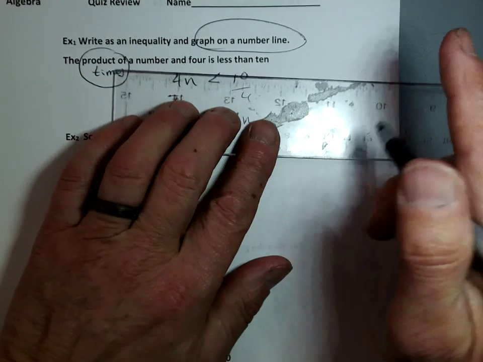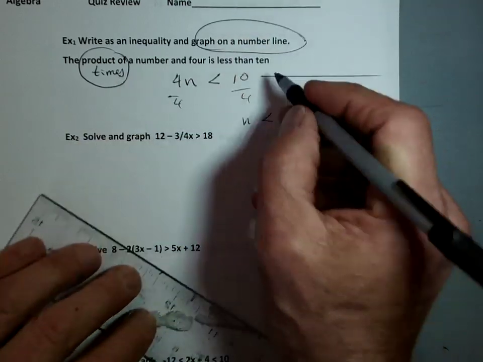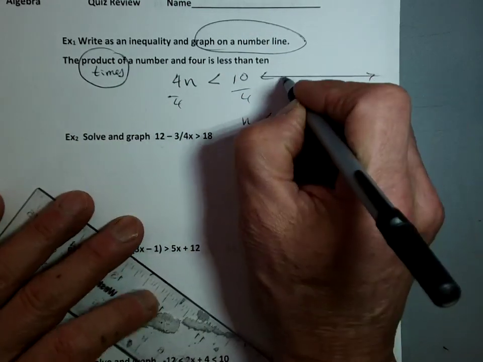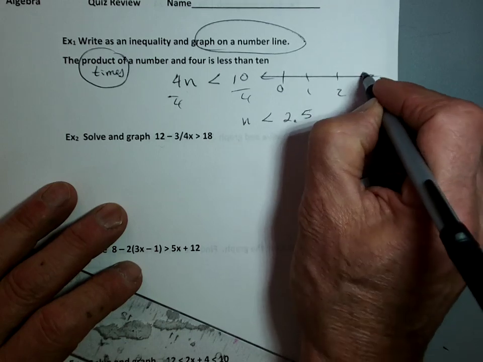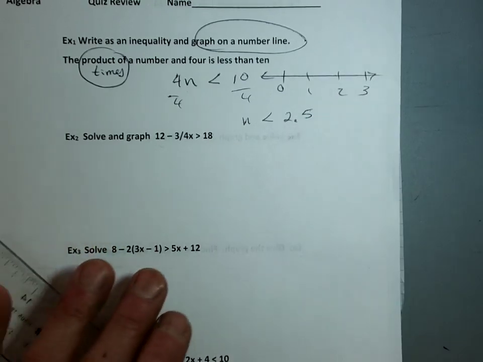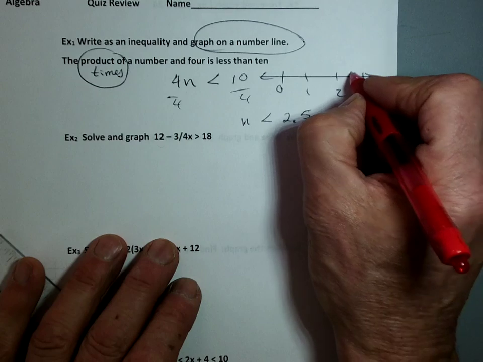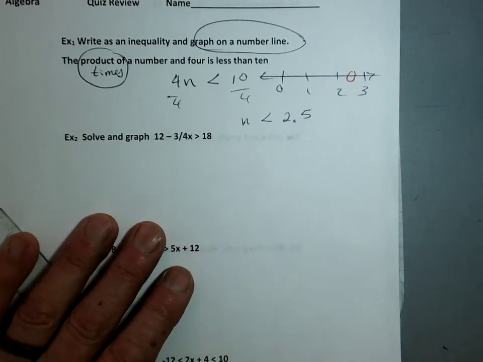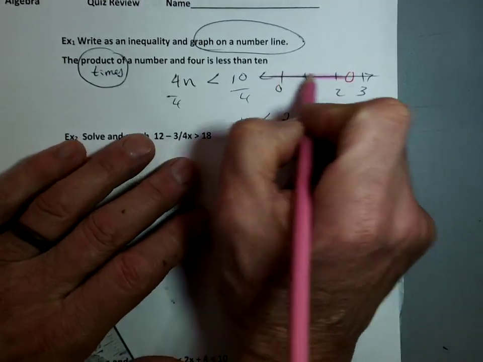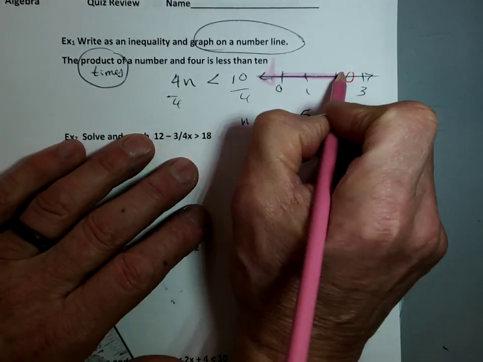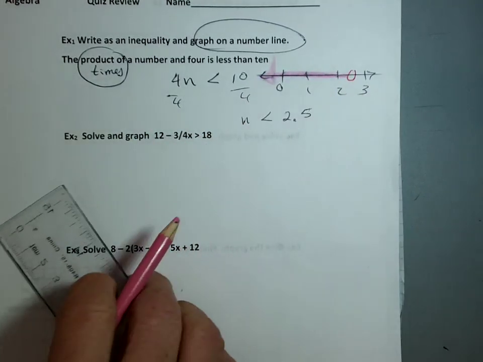And on my number line, again, I don't have to have all values. If I go 0, 1, 2, 3, then 2.5 is about there, right? And less than, I'm going to shade in this direction right here. Okay, thumbs up on that one?